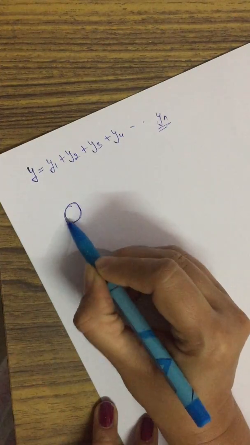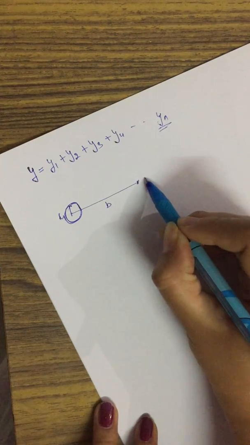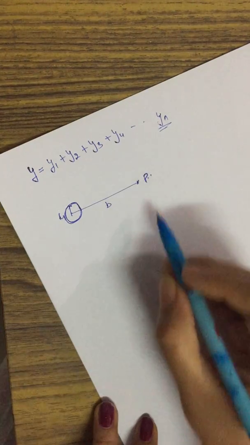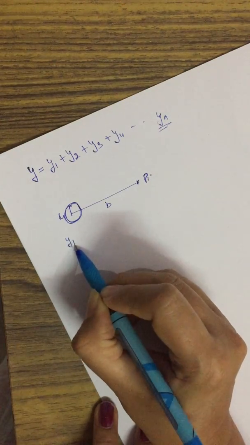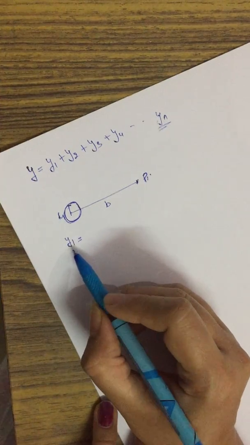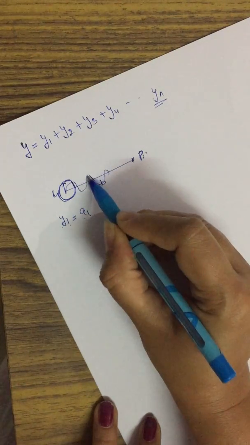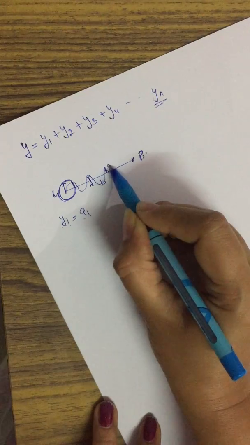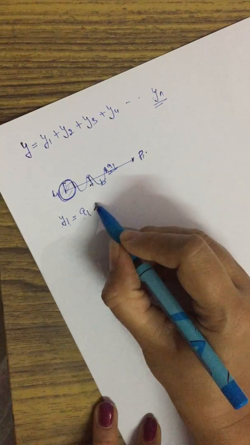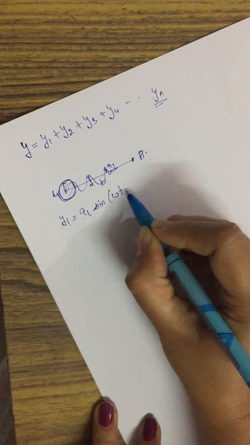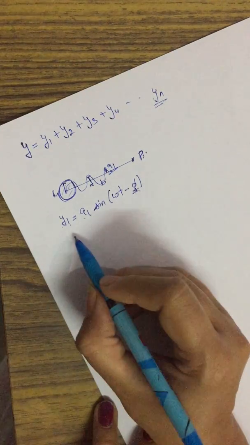From our first half zone having radius r1 at a distance b, we are obtaining the wave at point P, and for this we can give the wave like this: y1 is equal to a1, where a1 is representing the amplitude of the first wave which is coming from the first half element, a1 sine of omega t minus phi, where phi is representing the phase difference.